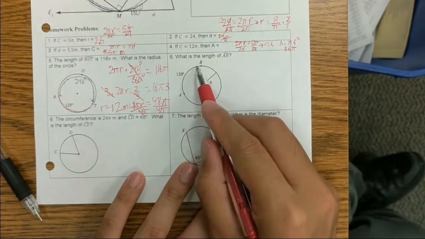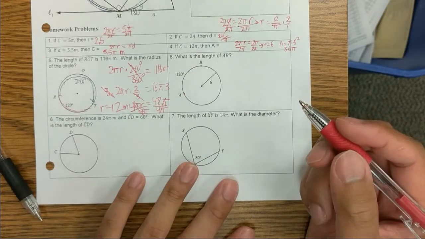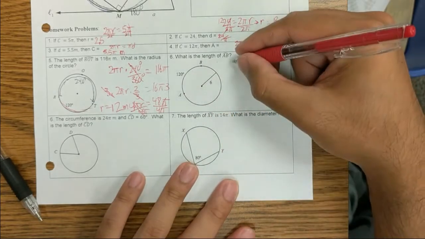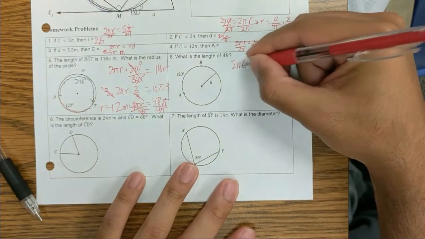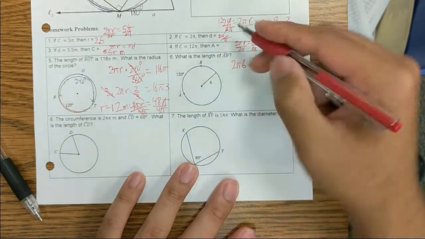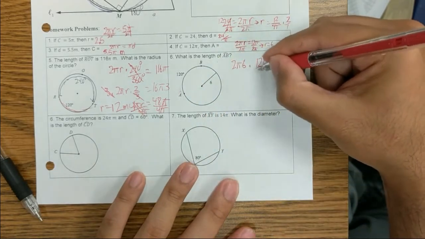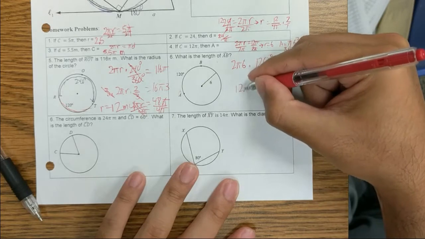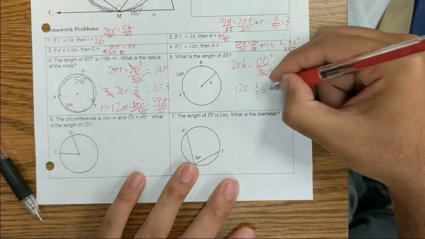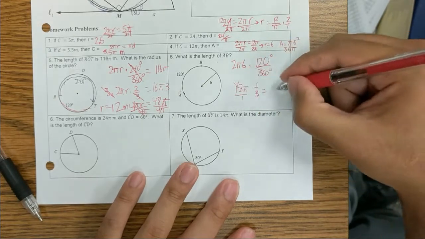Okay, length of AB. So I'm given the radius, so I can get the full circumference. And then AB is 120 degrees out of the full 360. So 12 pi times 1/3 would be 4 pi.